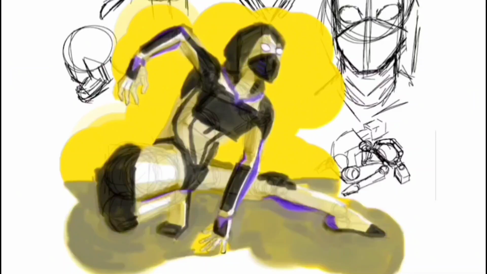And when your character or object is standing in the center of your canvas.